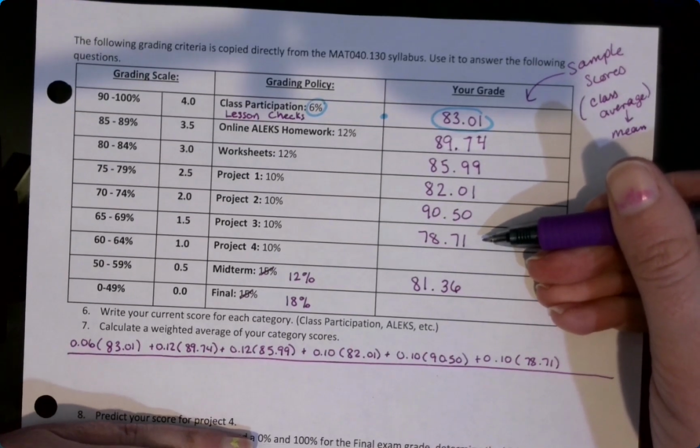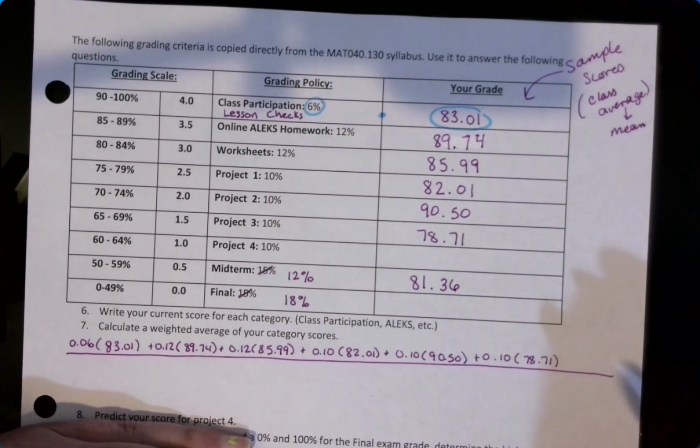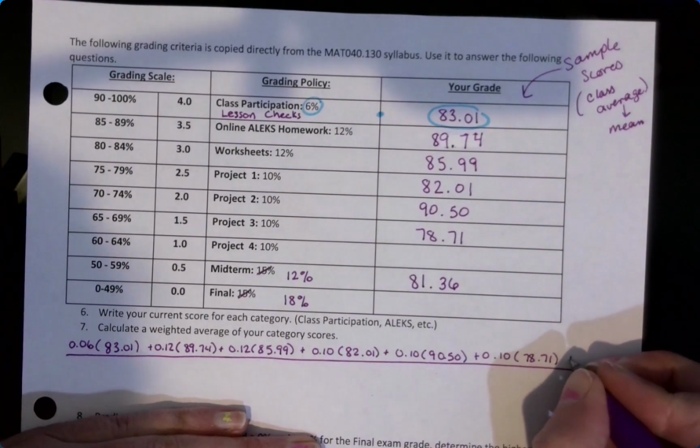And then my final grade is going to be 12% of the midterm score. I just barely fit it. If you didn't fit it in one line, you need to continue on the next line. That's fine.